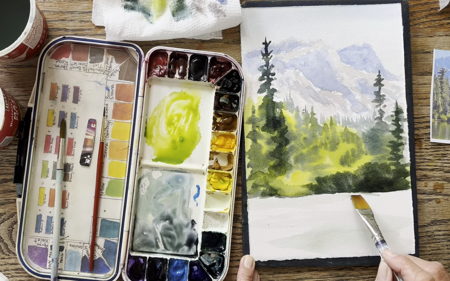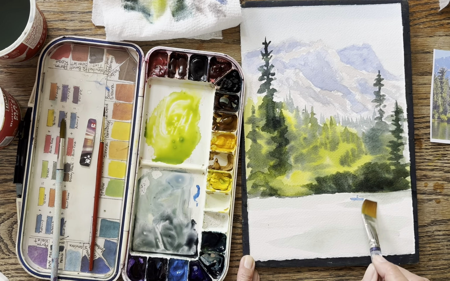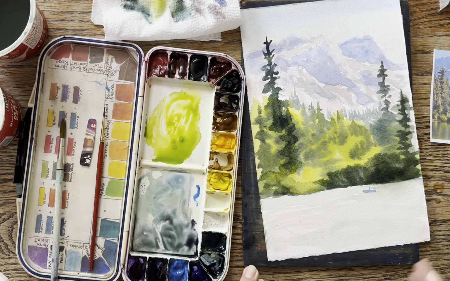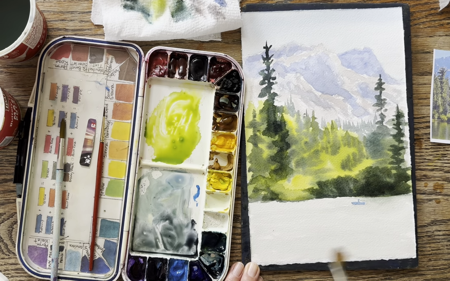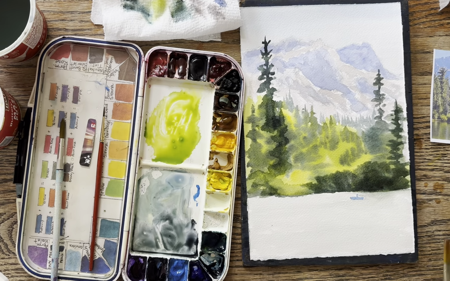I'm going to be going around that little boat, the canoe. I'm not sure I'd put the canoe in my own painting, but what the heck. I made that too big. It's actually so much smaller than that. Okay, so now I've gotten that damped, which is great.